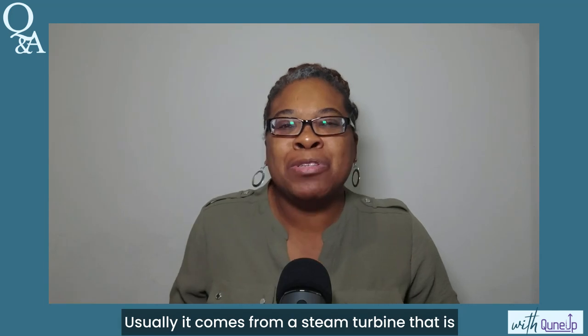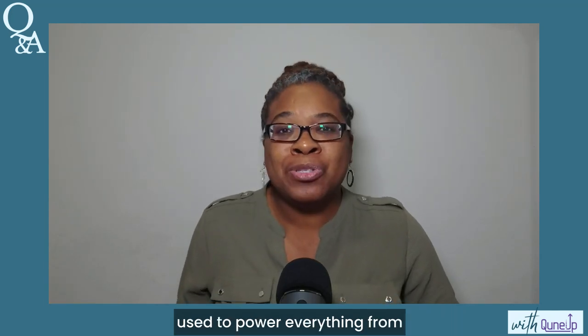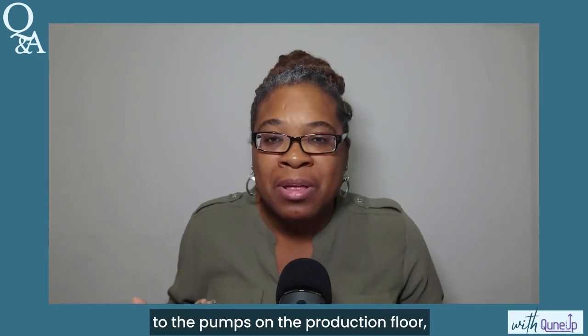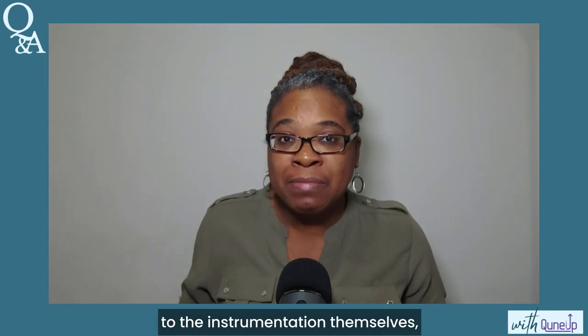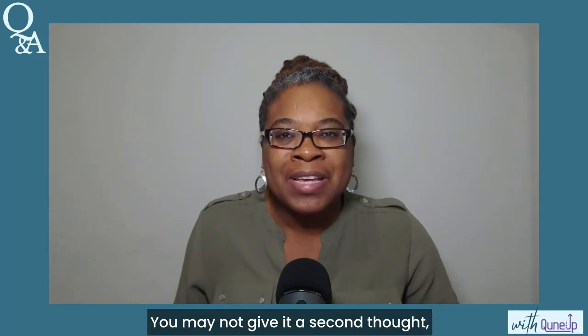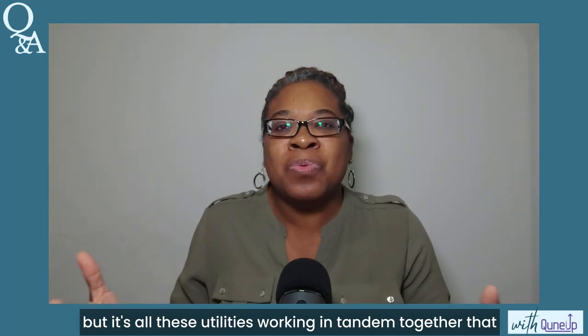Power usually comes from a steam turbine that is used to power everything from the lights in the main office to the pumps on the floor to the instrumentation themselves to the computer systems. You may not give it a second thought, but it's all these utilities working in tandem together that keeps the production floor humming without any interruption.